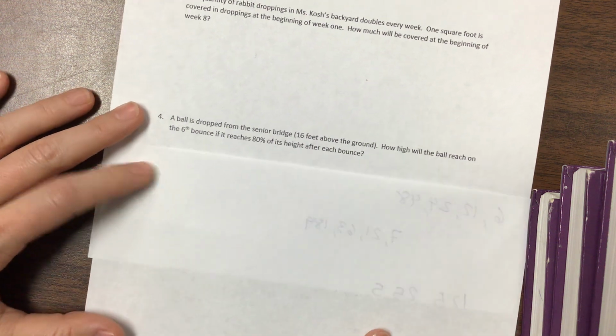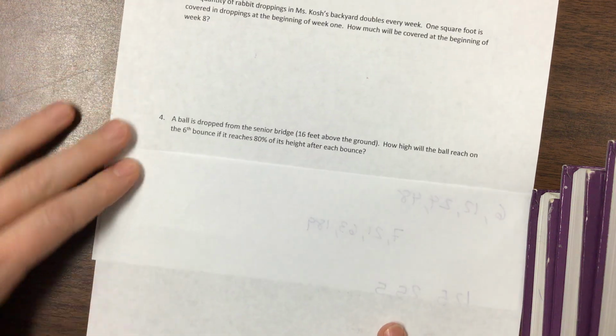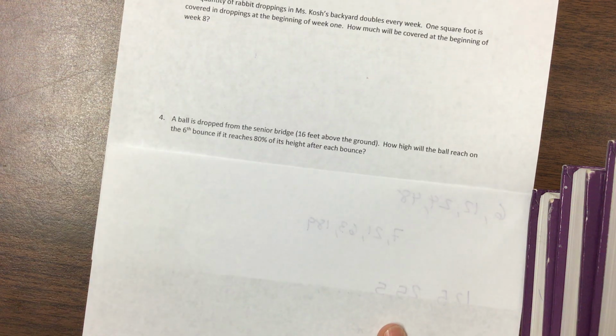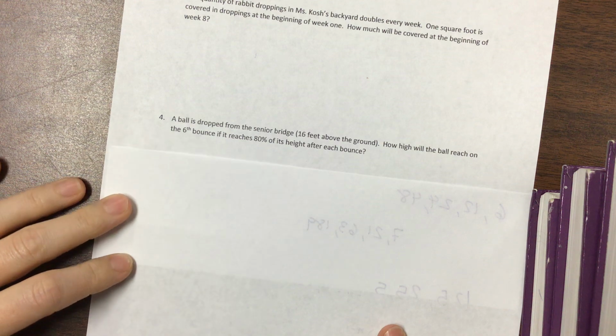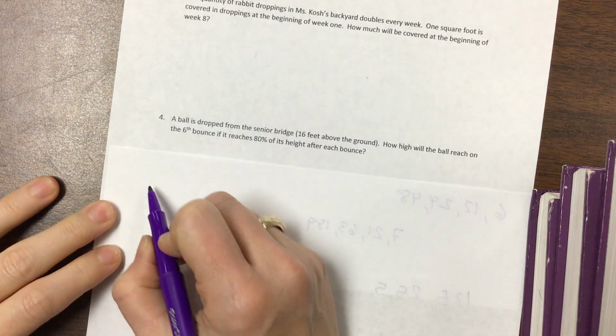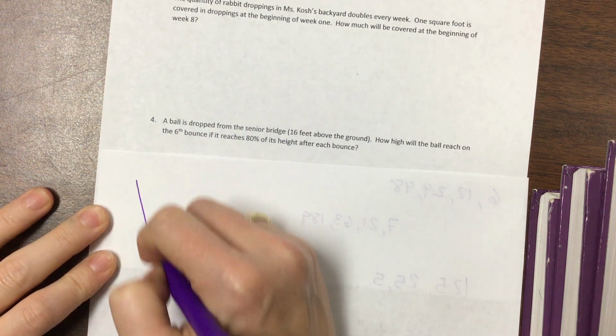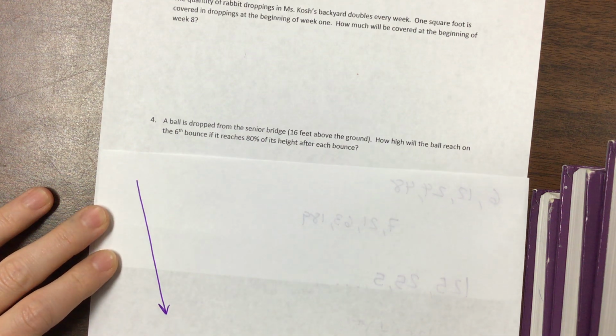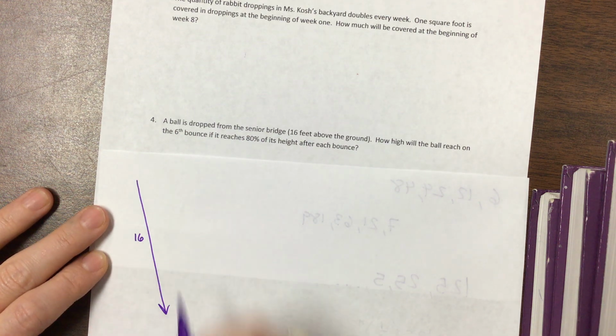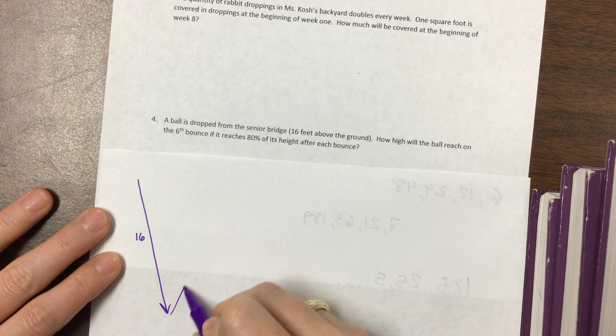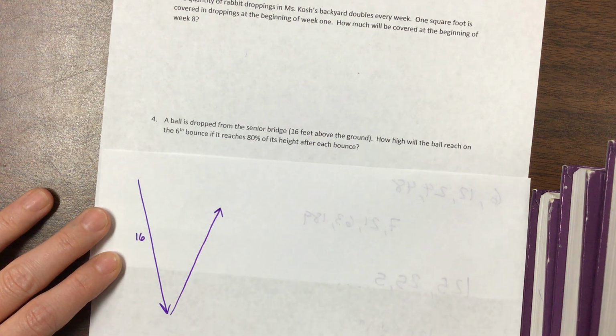So here we go. This one says a ball is dropped from the senior bridge 16 feet above the ground. How high will the ball reach on the sixth bounce if it reaches 80% of its height after each bounce? So this is one where drawing the picture is huge. It's falling from the senior bridge, and it fell 16 feet. And then it comes up 80% of that.